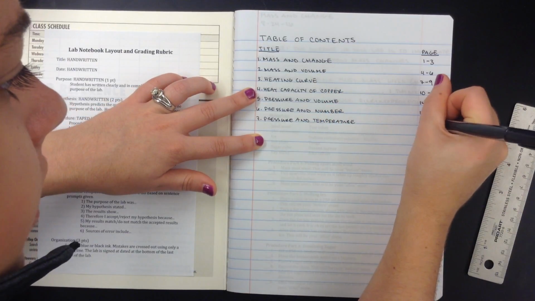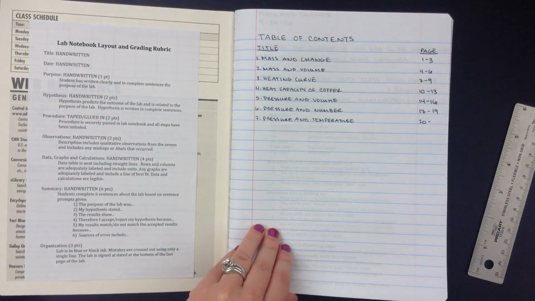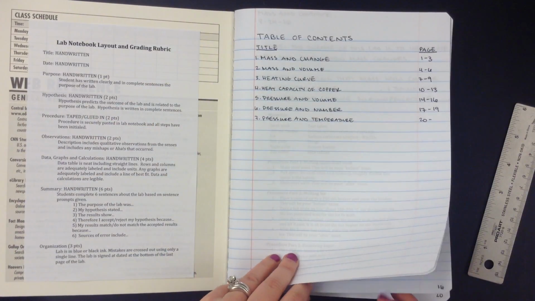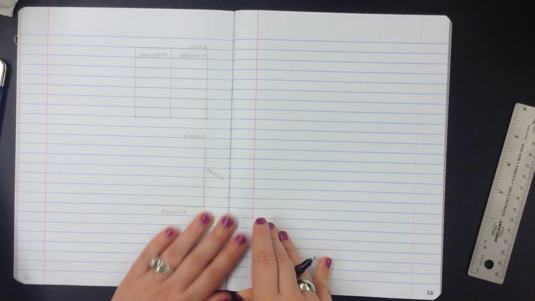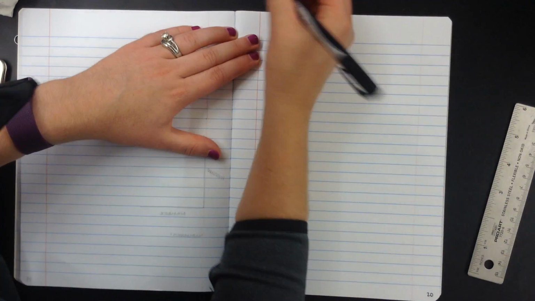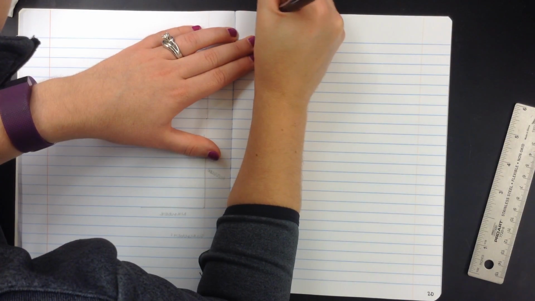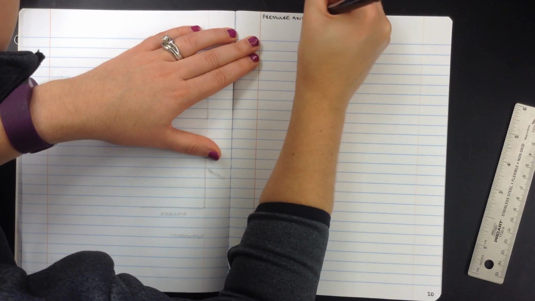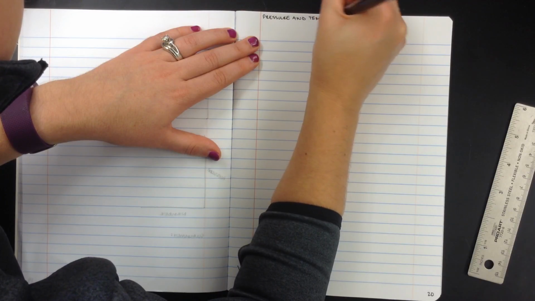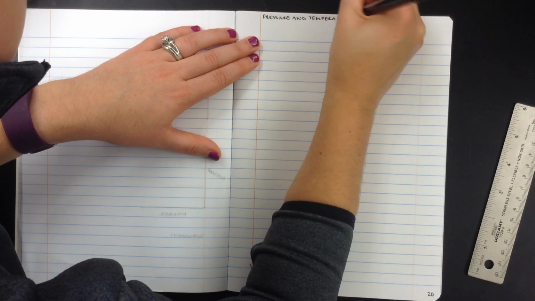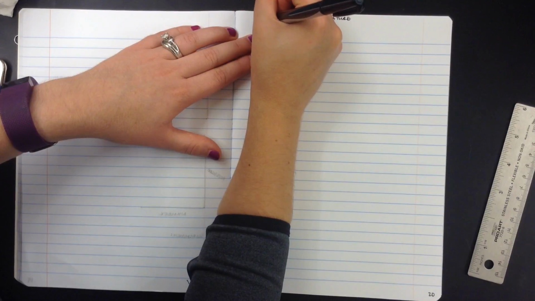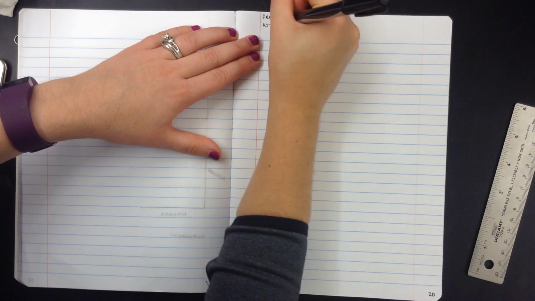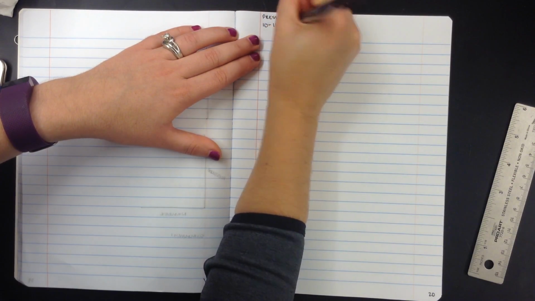And mine will start on page 20. So you'll write whatever page yours is going to start on. So let's go find page 20. Okay, at the top, title. So pressure and temperature. And then today's date. So whatever today's date happens to be, and then after that comes your purpose.